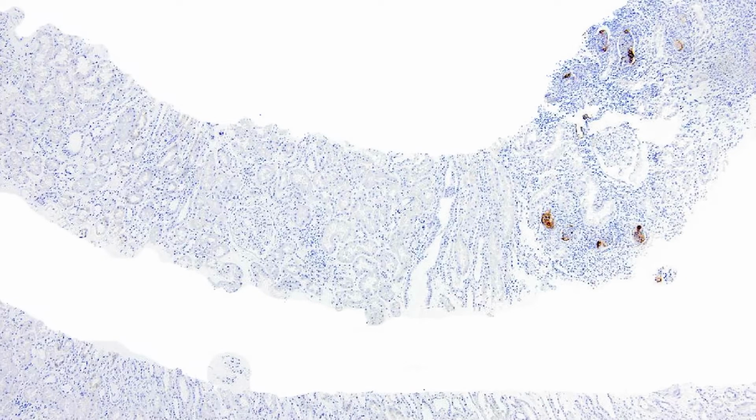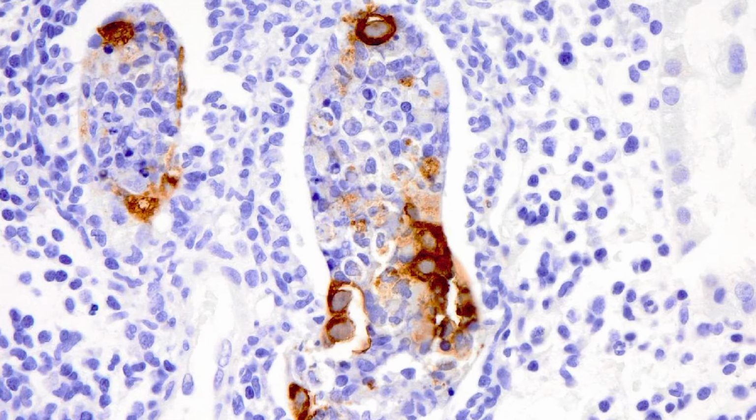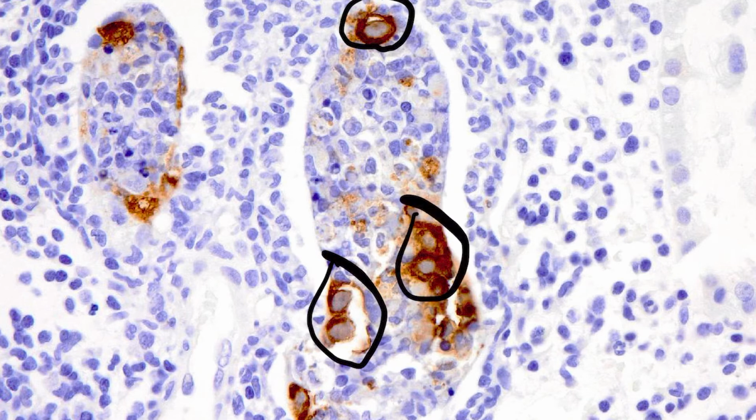The answer finally revealed itself with our adenovirus stain, as you can see from this low-power view that the stain is focally positive in the focal areas of interstitial inflammation. And at high power, you can see that the reactive epithelial nuclei that we saw previously are the cells with positive staining. On follow-up, the patient was indeed found to have a positive adenovirus titer and was subsequently treated.